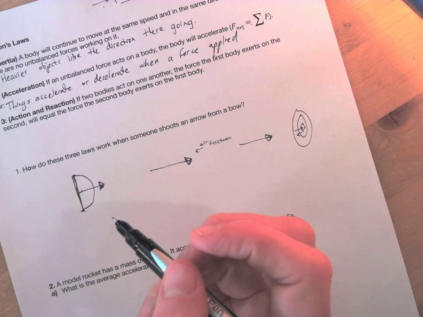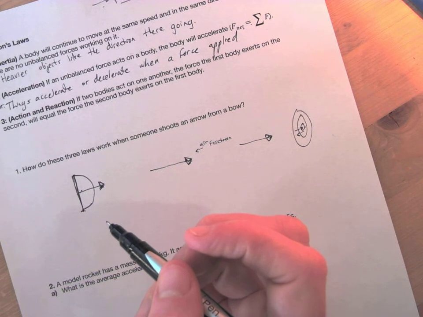Anything else to add there? I think that is it for that type of example.